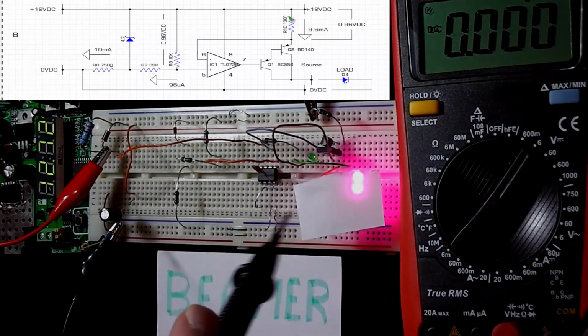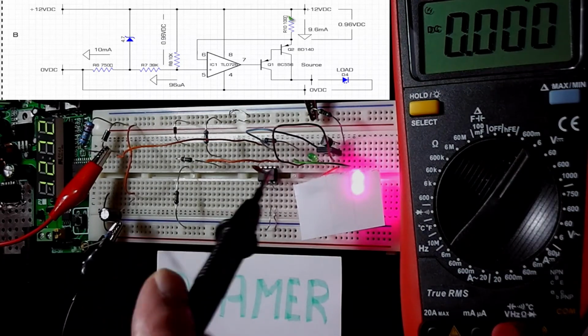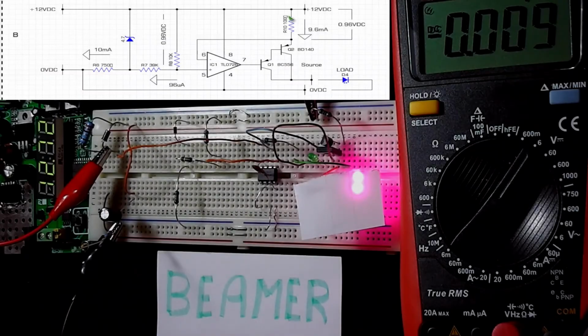I put a piece of paper across the LEDs. I was finding them so bright it was dazzling my eyes. I'll now replace R8, which is the 10K, with a potentiometer and just see if we've got proper control from 0 to 9.6 milliamps through R10, and of course coming out of the joint collectors of Q1 and Q2 and the load. And that's what I'll do now.